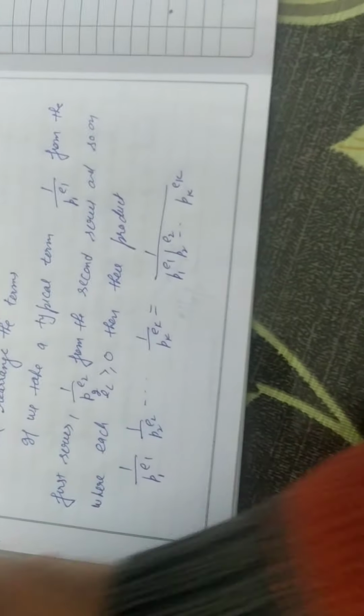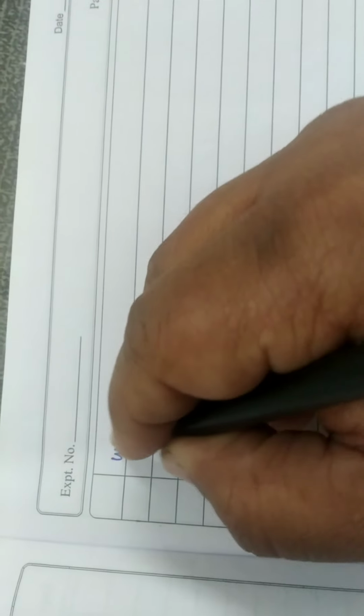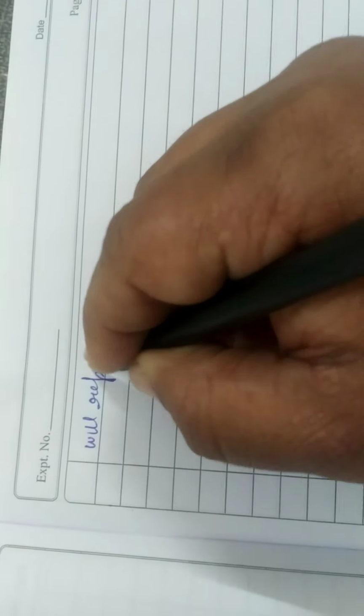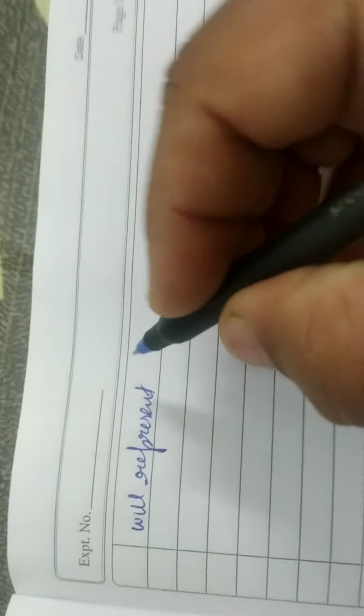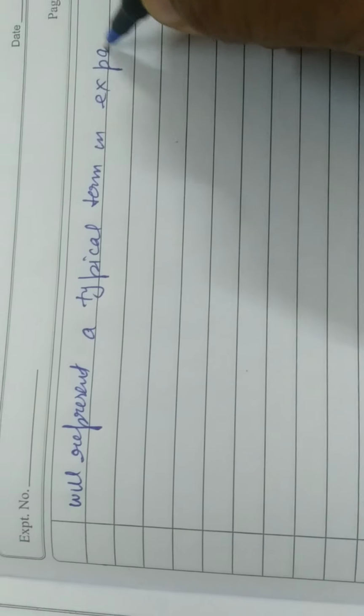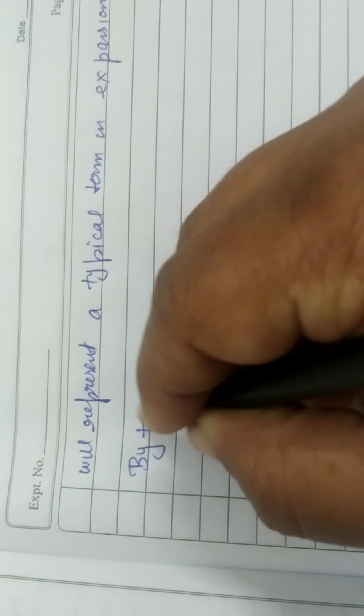Okay, this will represent a typical term in the expansion of 1.